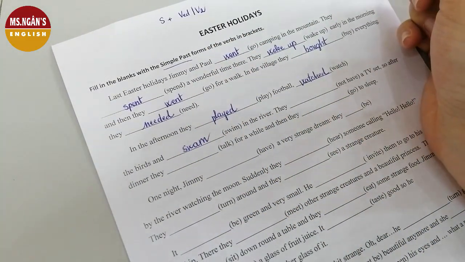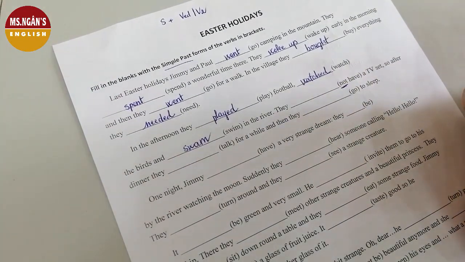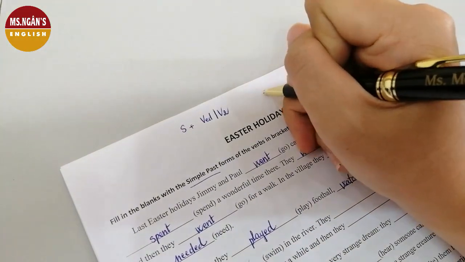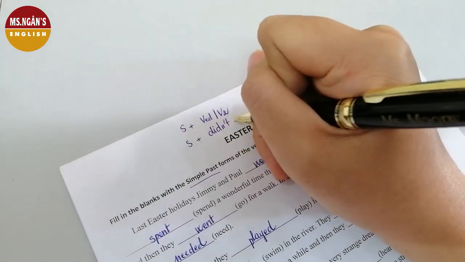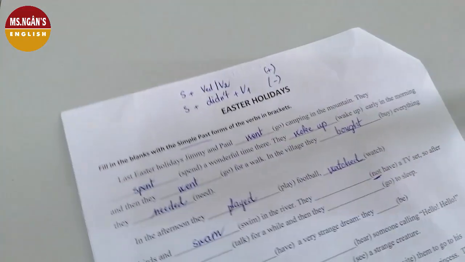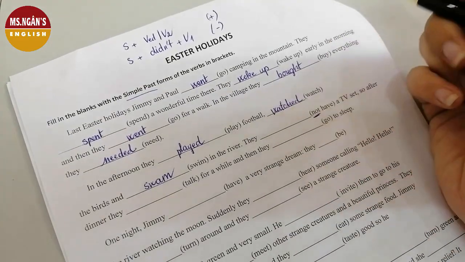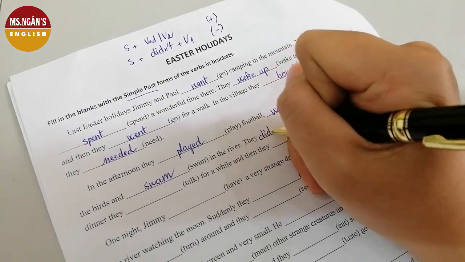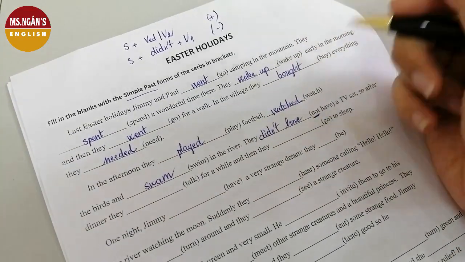in the river. They not have. Here we have not, so it means we have to use the negative form. For the negative form, when we have not, we have to use didn't. So I will write something here as well. We have subject and didn't and verb one if the sentence is negative. So, not, we use didn't, so they didn't have. We use have for verb one, didn't have.